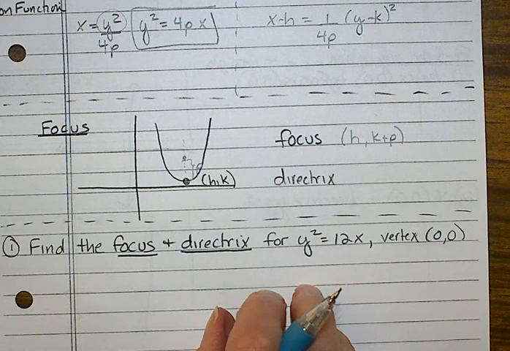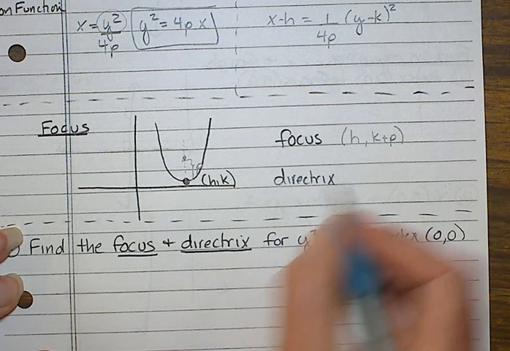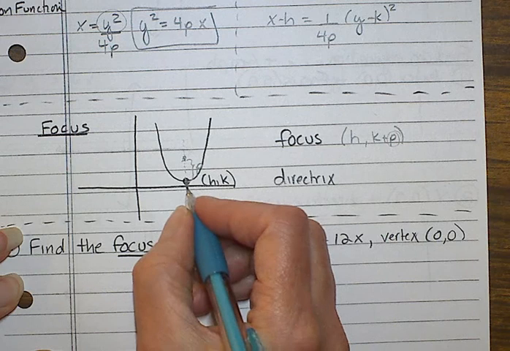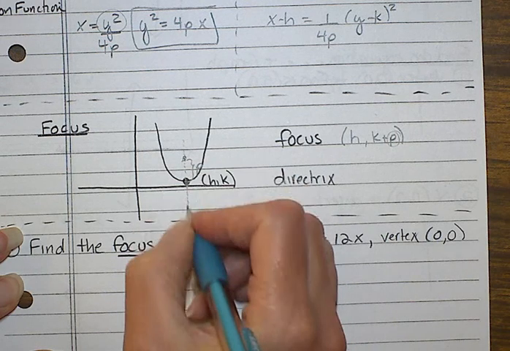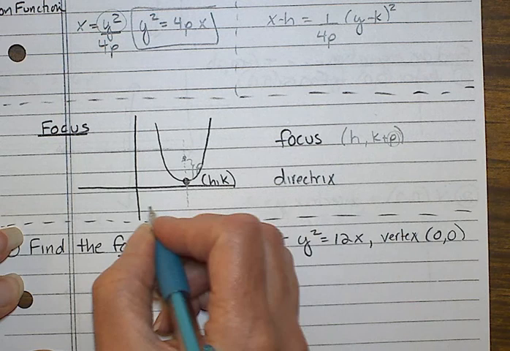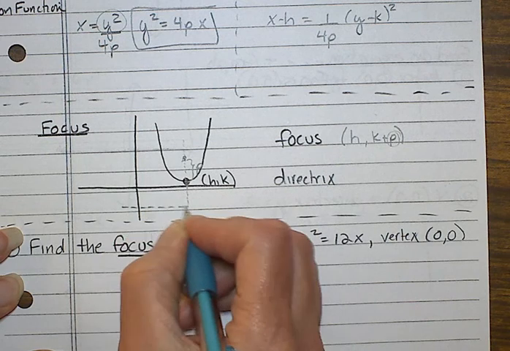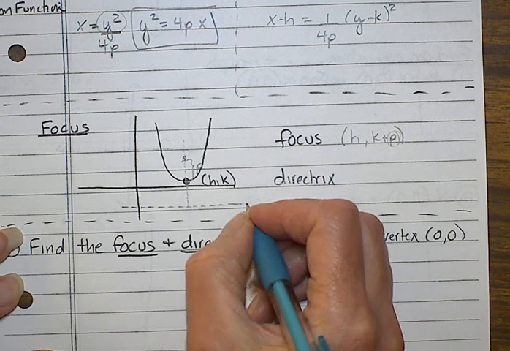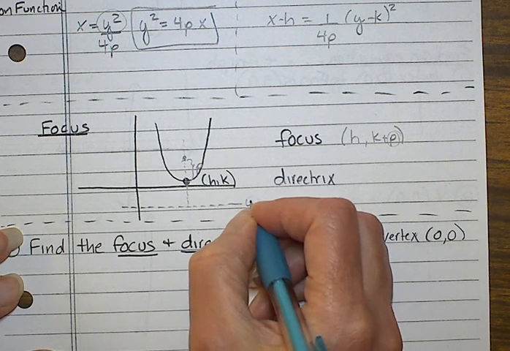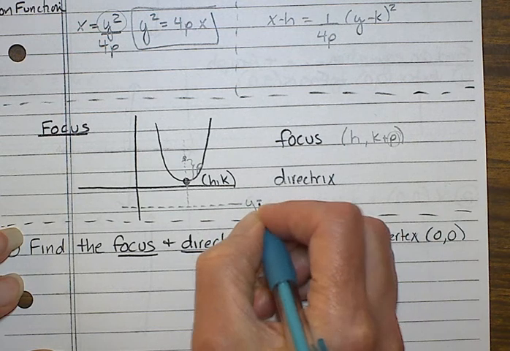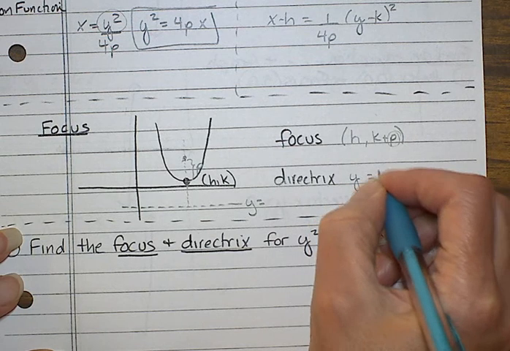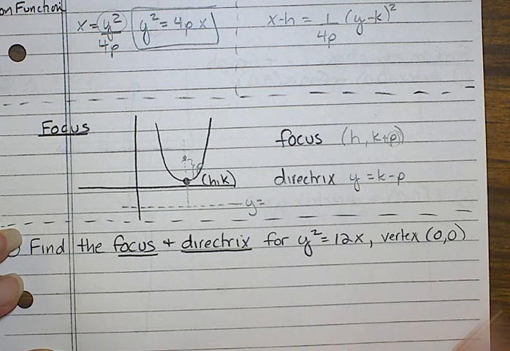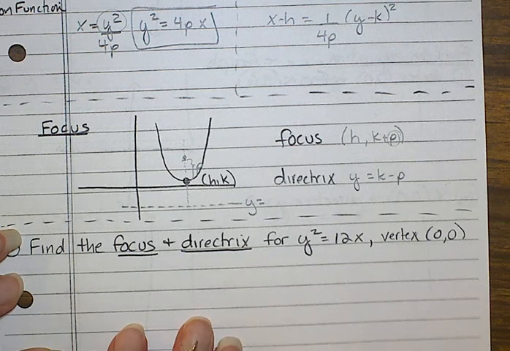Now we also have something called a directrix, and this may or may not be new to you, but we take that p distance and we go in the opposite direction, still on this perpendicular line, and we sketch a line down here called the directrix. This one would happen to be a y equals equation, and in this case, it would be y equals k minus that distance of p. Okay, so let's look at our first example.